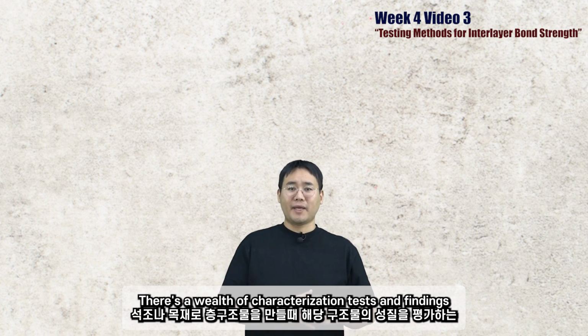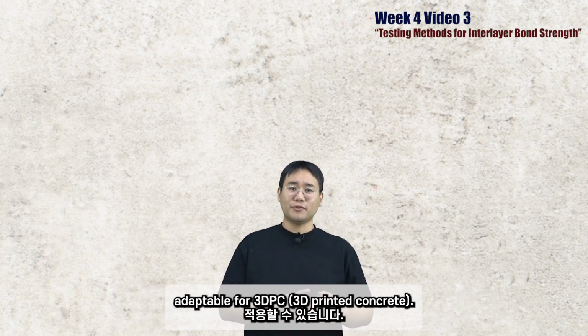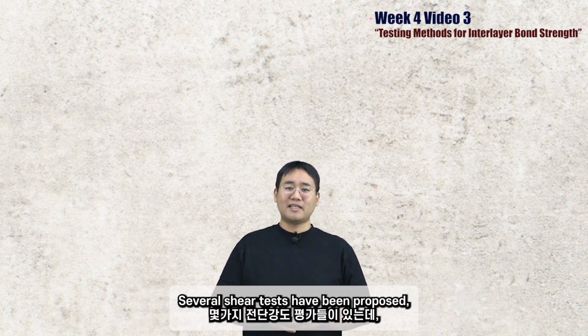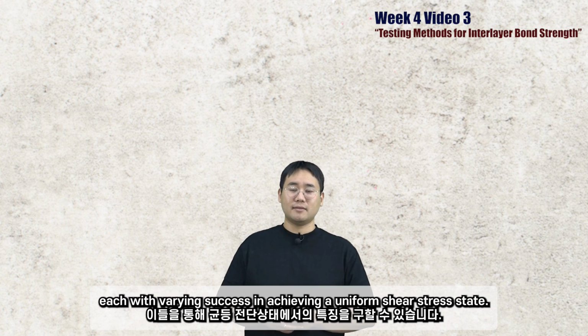There is a wealth of characterization tests and findings from layered construction materials like masonry and timber, adoptable for 3D printed concrete. Several shear tests have been proposed, each with varying success in achieving a uniform shear stress state.